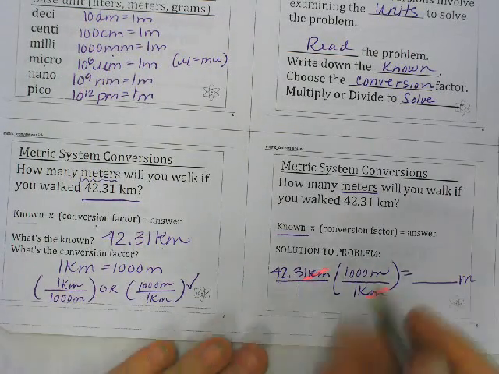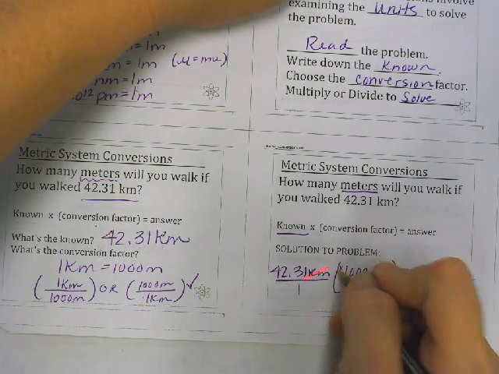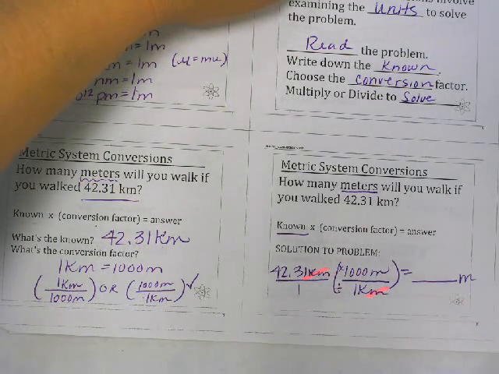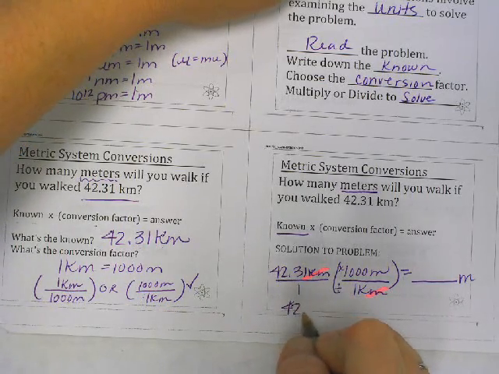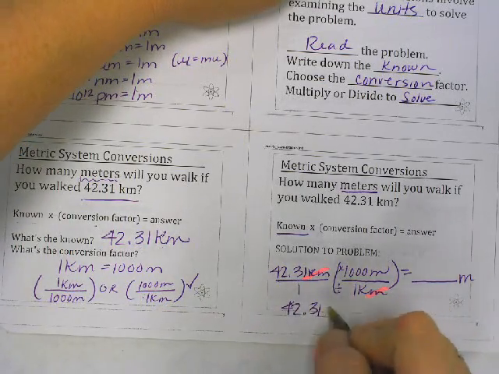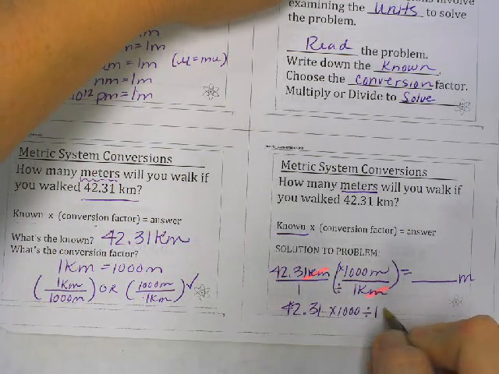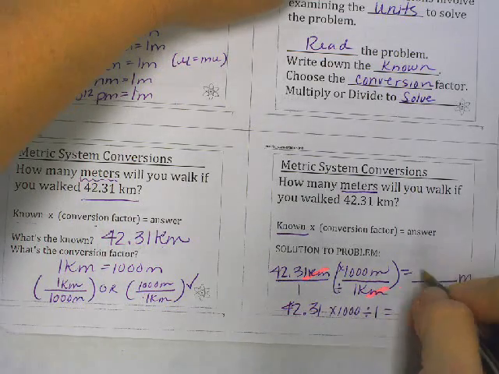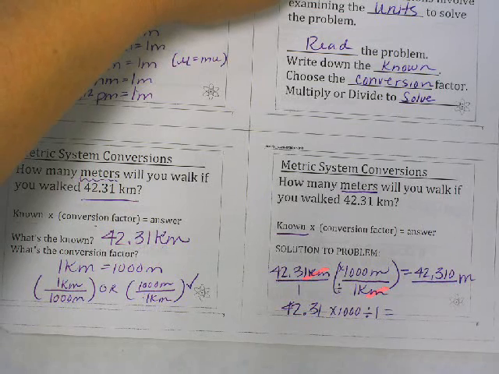Now to solve this, I'm just going to put this in my calculator as is. I'm going to multiply by anything on the top and divide by anything on the bottom. So I'm going to take this as 42.31 times 1,000 divided by 1. I'm going to type that into my calculator and I should get 42,310.